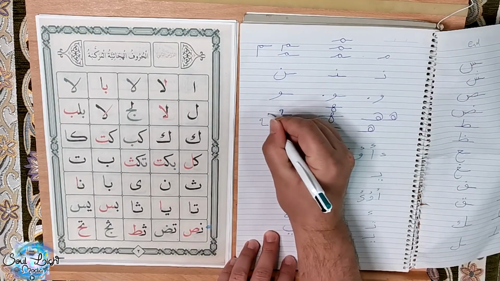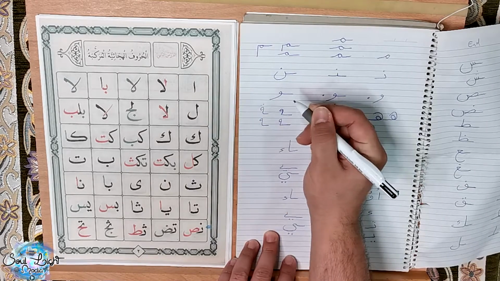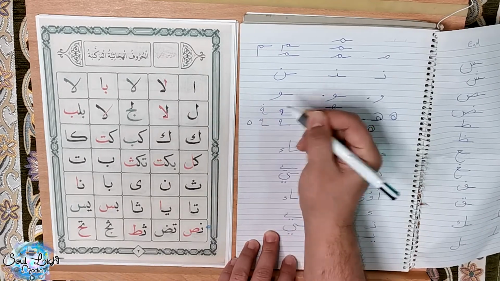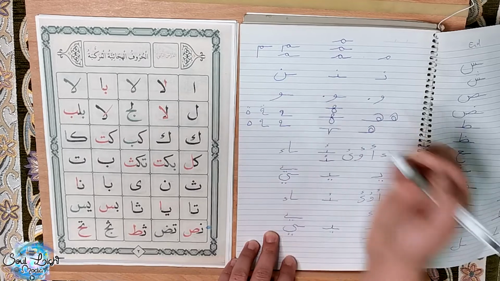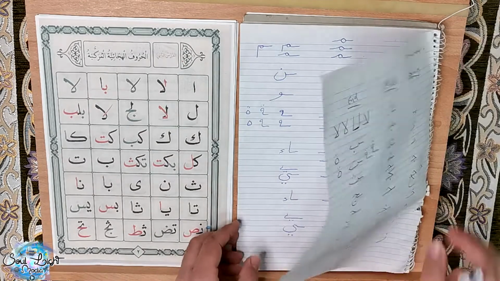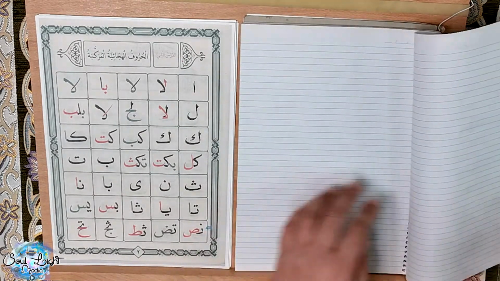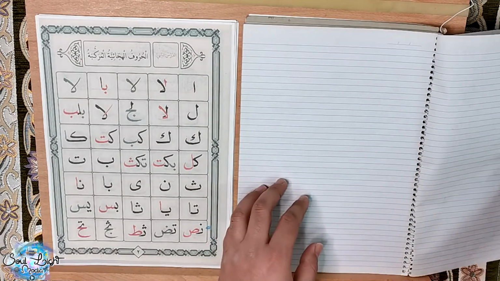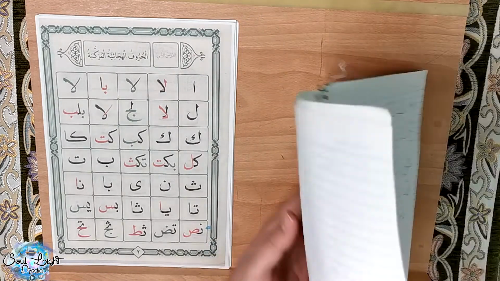Ha, ta. Ha, ta. Alright, inshallah, now we can start reading different letters as they look in a word.